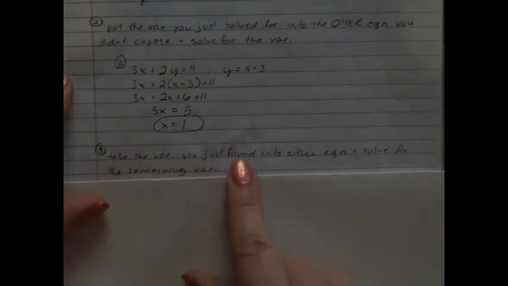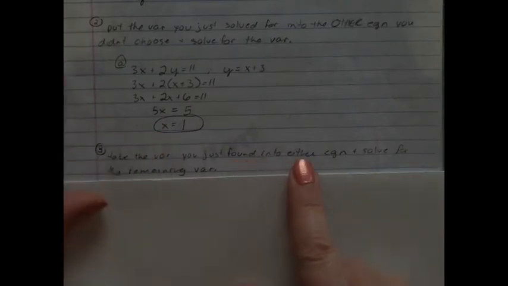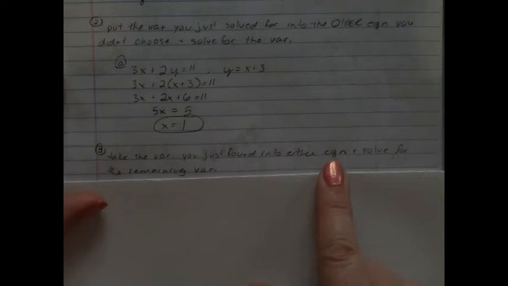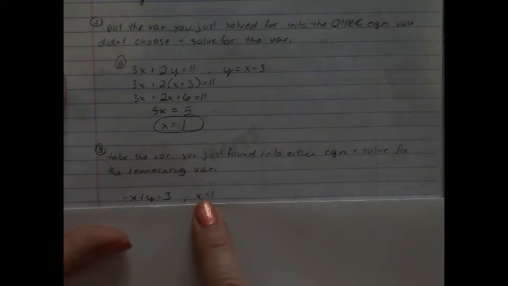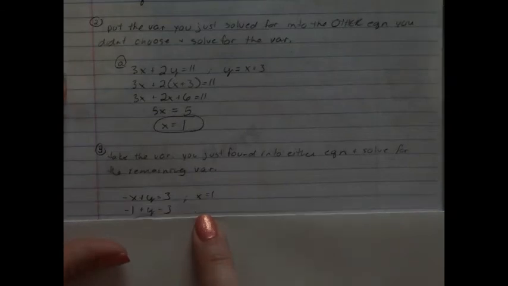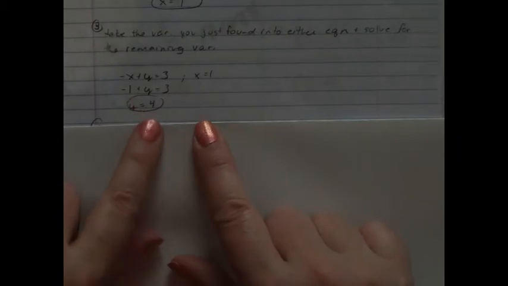Take the variable you just found, which is x equals 1, and you can plug it into either equation, equation A or equation B, to find the other remaining variable. Again, it does not matter which equation you choose. I chose the easiest one, equation B, and I'm going to let x equal 1 because that's what we found in step 2. This will allow me to solve for the variable y. With x equals 1, I got negative 1 plus y equals 3. I'm going to solve for y. y equals 4.